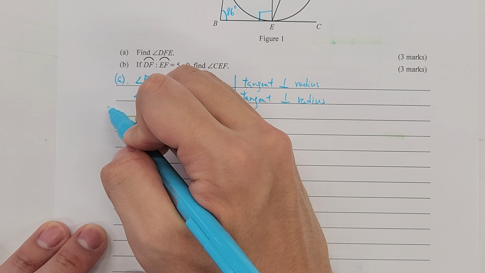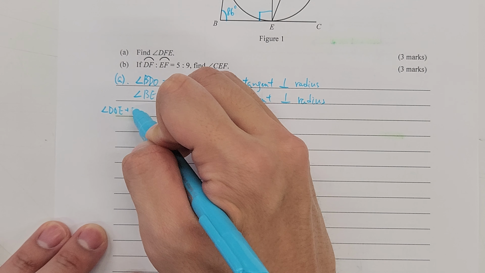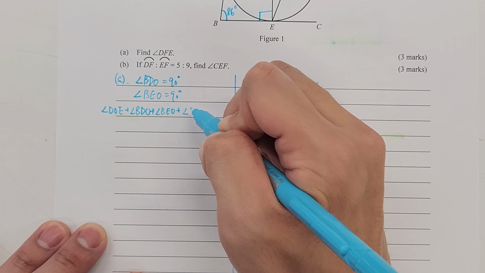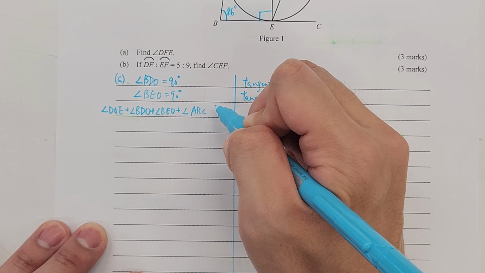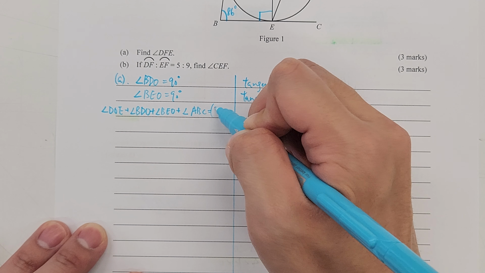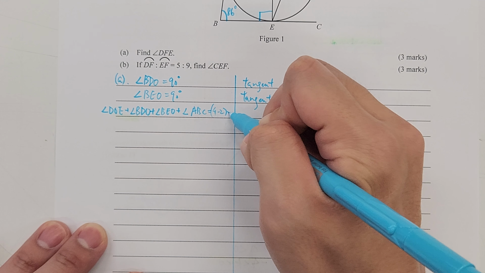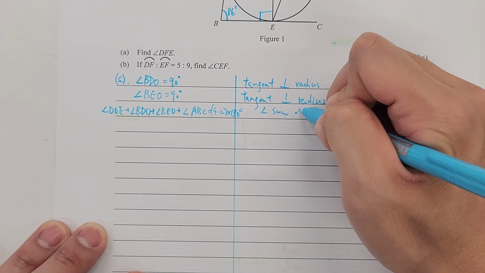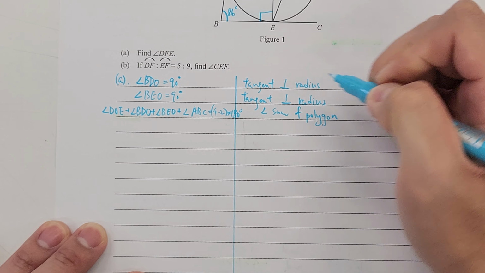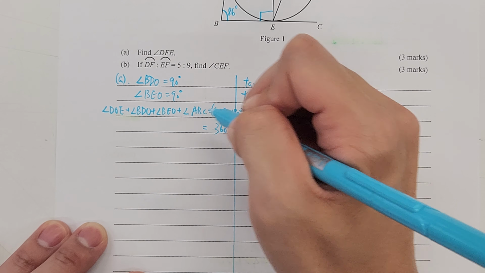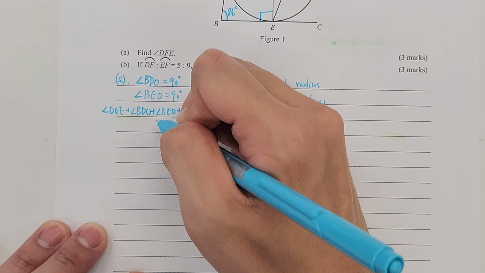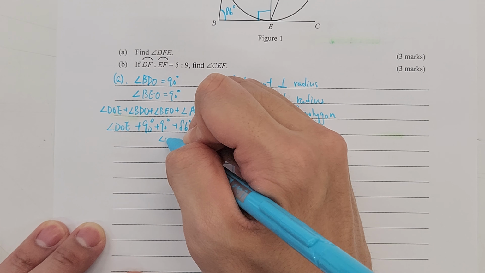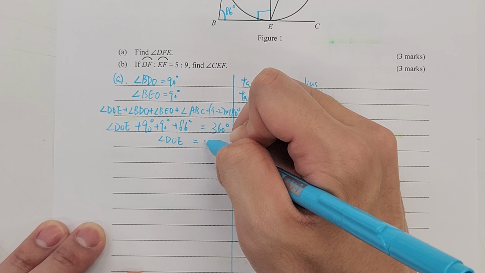Angle DOE plus angle BDO plus angle BEO plus angle ABC equals 4 minus 2 times 180, angle sum of polygon. By substituting the values, you can write this line, and then angle DOE equals 94.